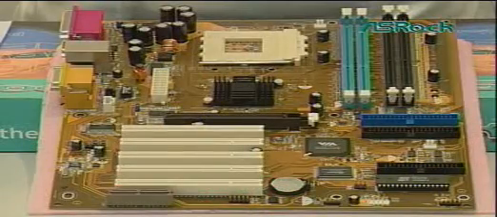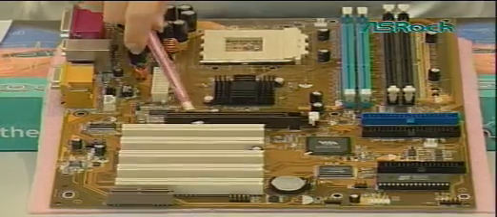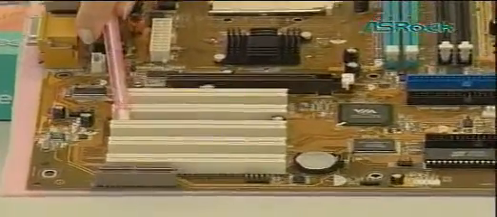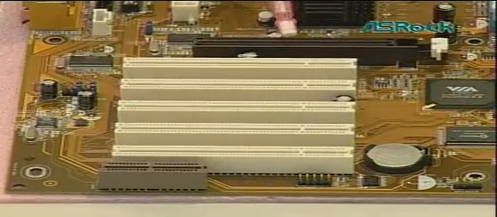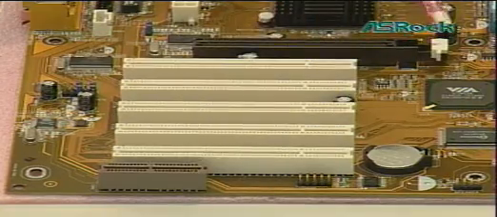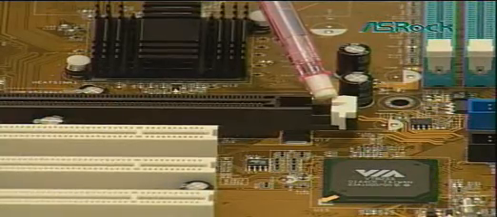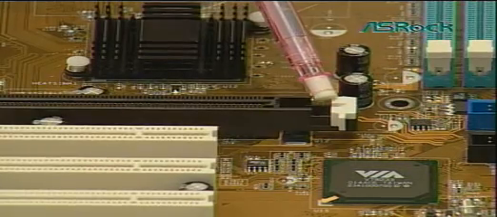There are three types of expansion slots on this motherboard: AGP slot, PCI slots, AMR slots. By the way, the ASRock AGP slot has a special locking mechanism which can securely fasten the graphics card inserted.